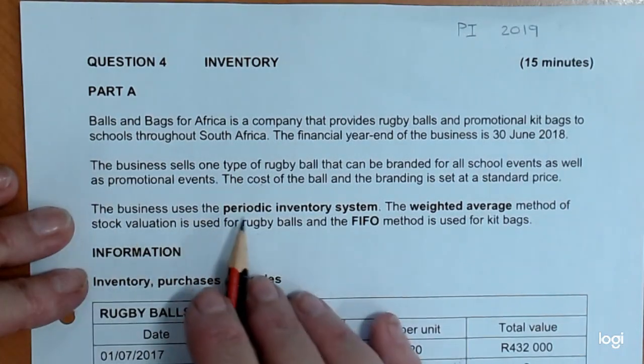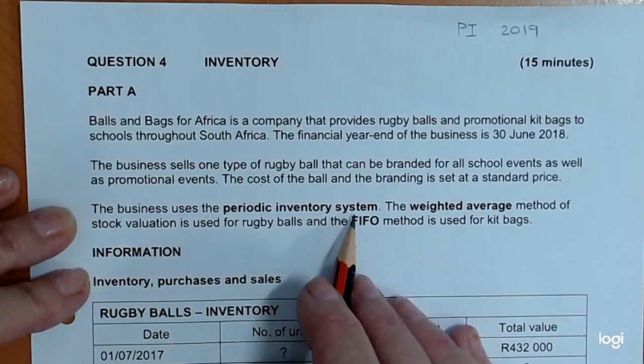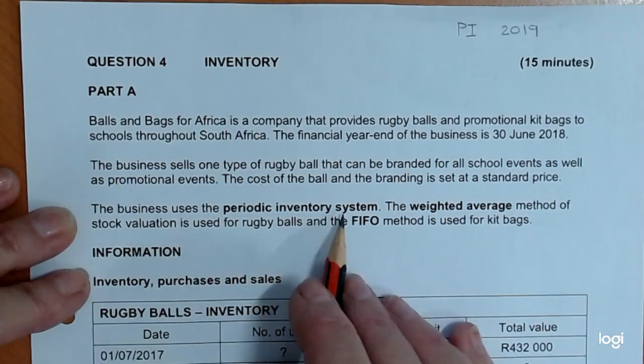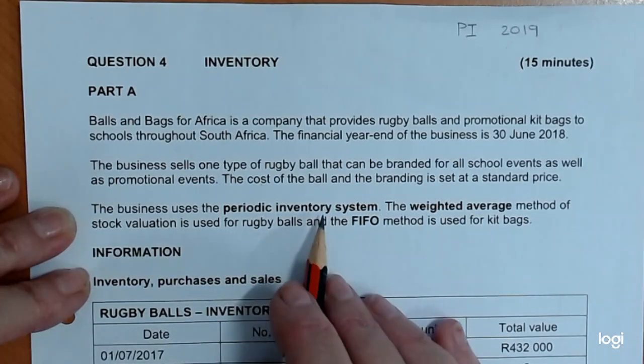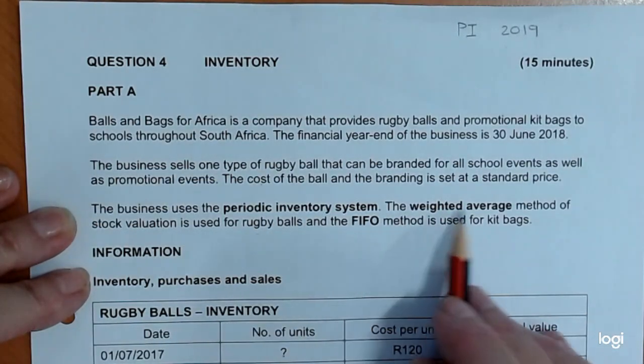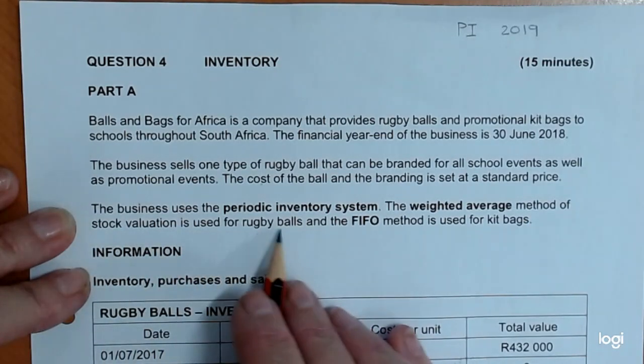The business uses the periodic inventory system. When you read periodic inventory system, you already know that closing cost of sales has got a whole calculation. That's for the sake of interest. Then, the weighted average method of stock valuation is used for rugby balls.